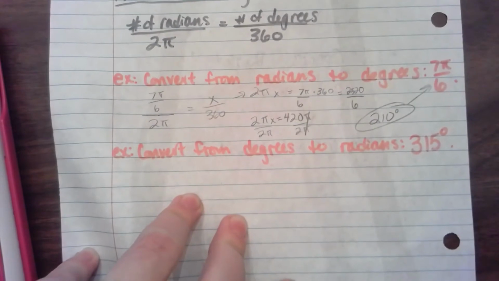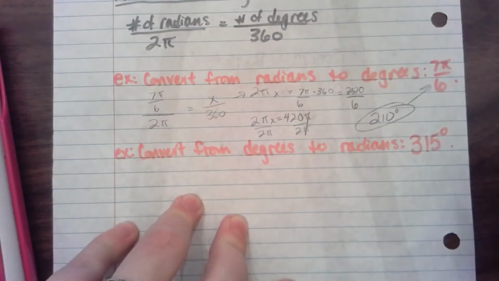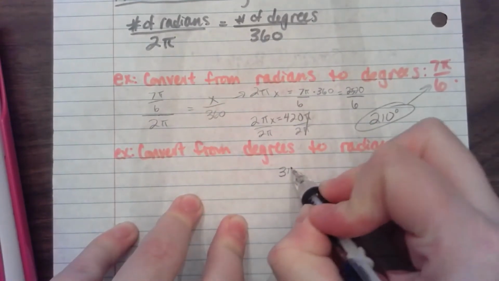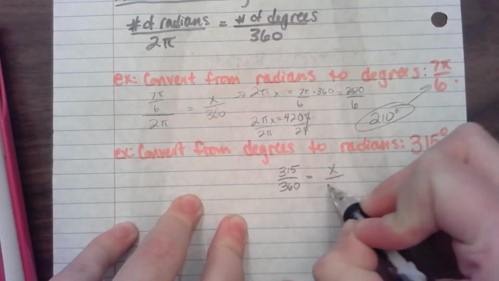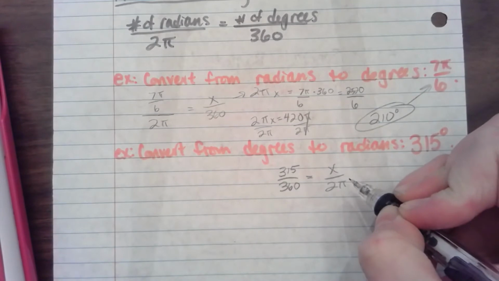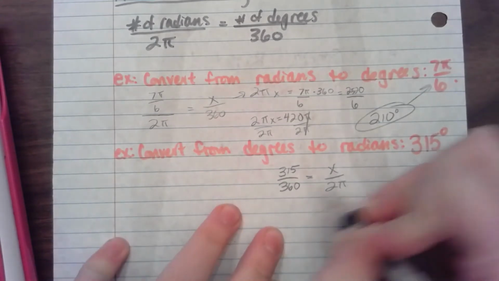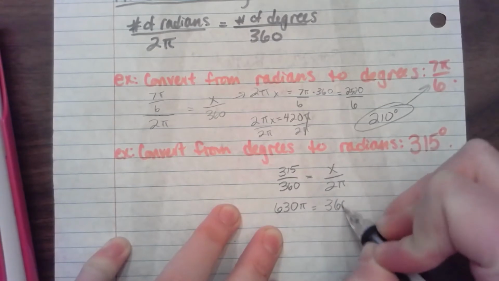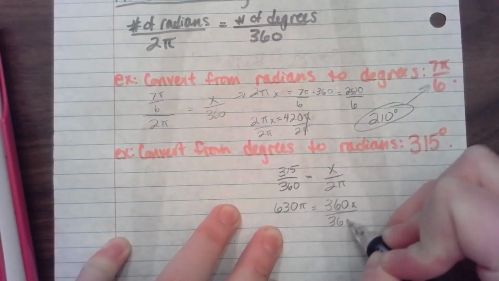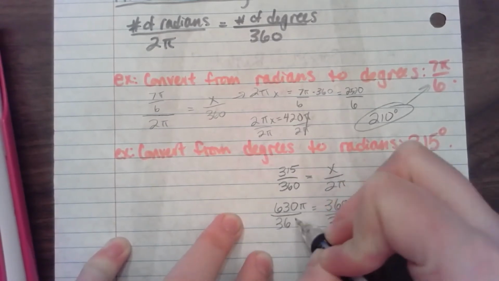Okay? Now we're converting from degrees to radians, so we're going to have 315 over 360 is equal to x over 2 pi. So 315 times 2 is 630, keep pi as pi, is equal to 360 x, divide by 360, divide by 360.